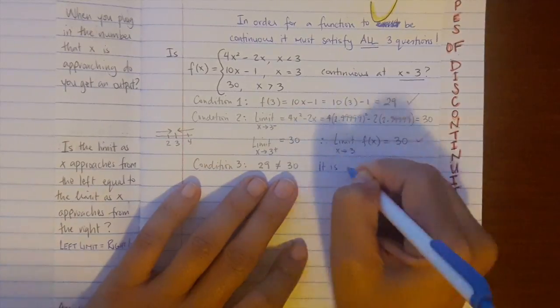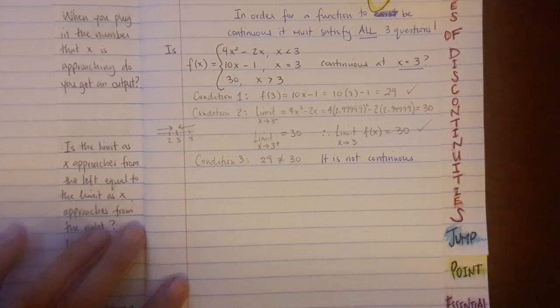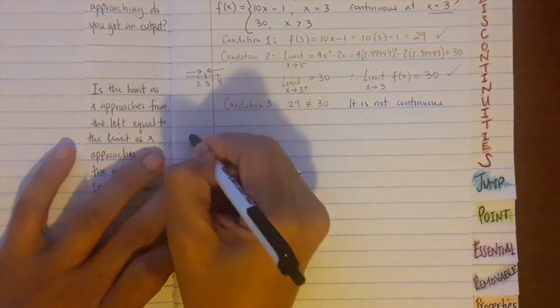This is a listening check. Go ahead and box, it is not continuous.